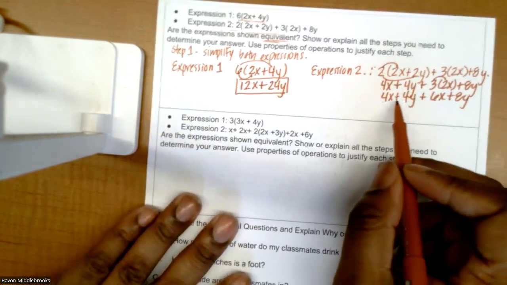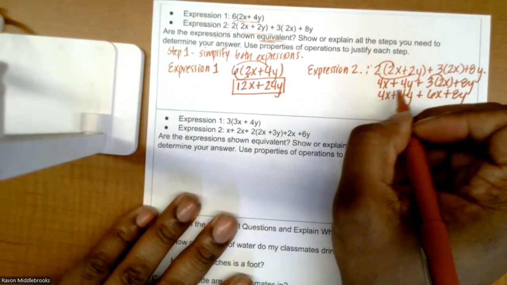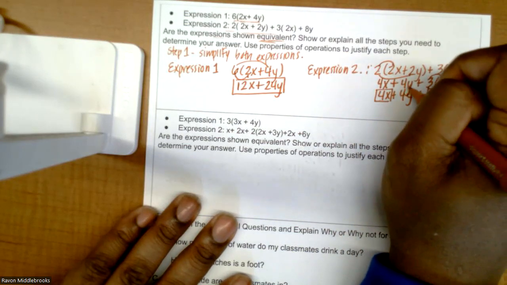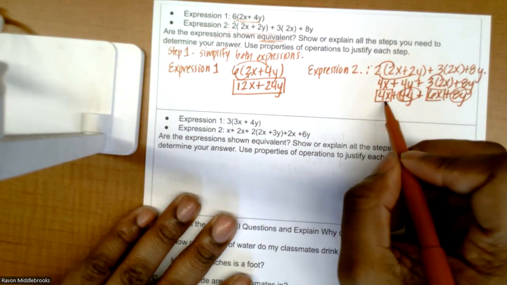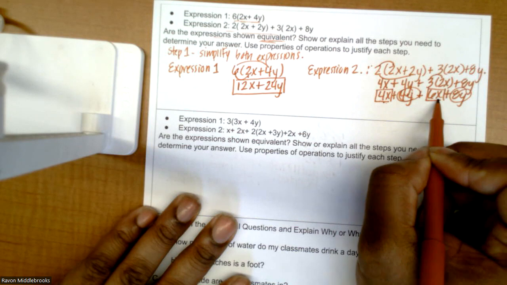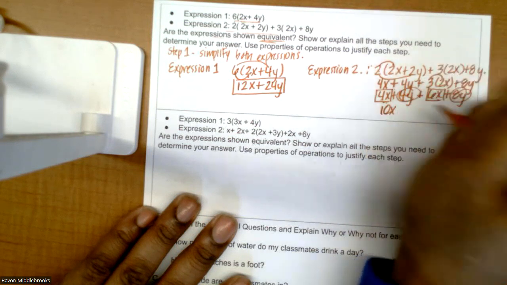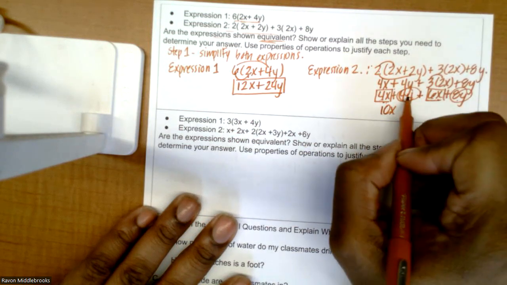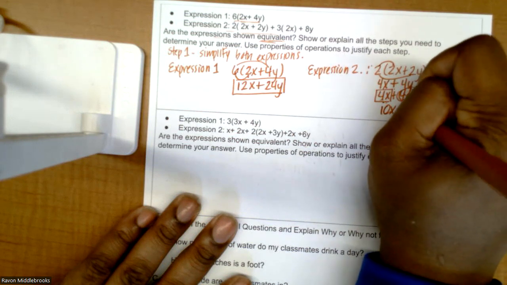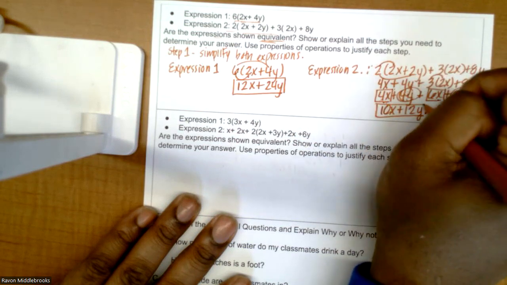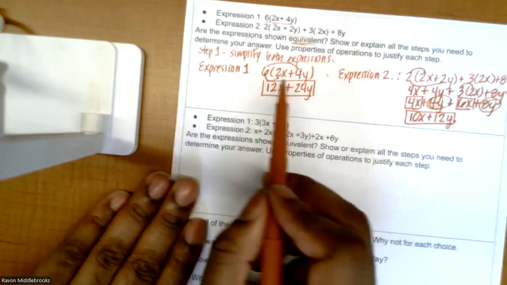Now, what I like to do is I like to box the x's and I like to circle the y's. So I box the x's and I circle the y's. That tells me I need to add the 4x and a 6x, and 4 plus 6 is 10x. And the y's, 8y plus 4y is 12y. And then my answer. So after I simplify both, I got this for expression 1. I got this for expression 2.